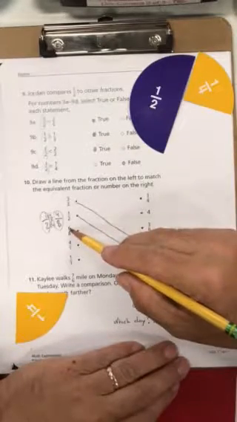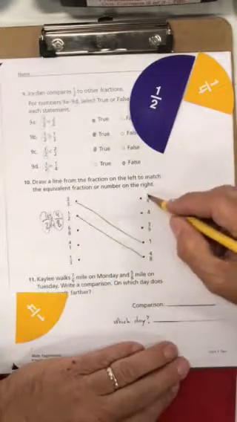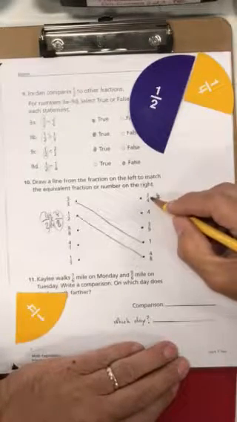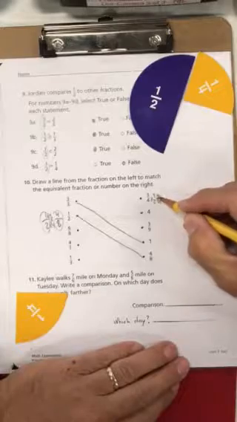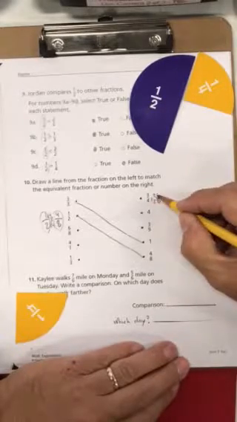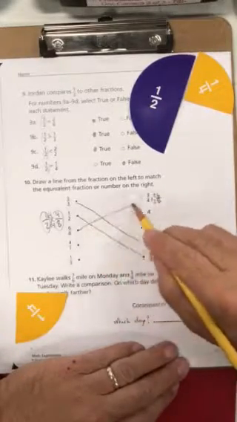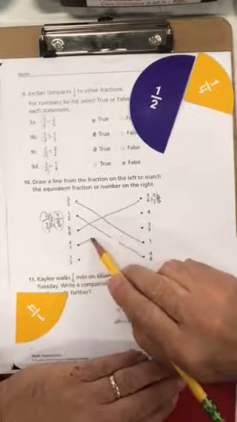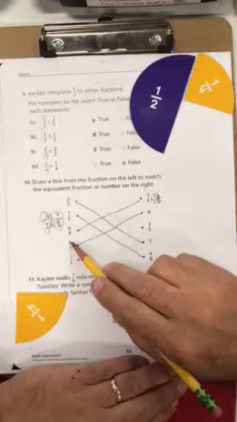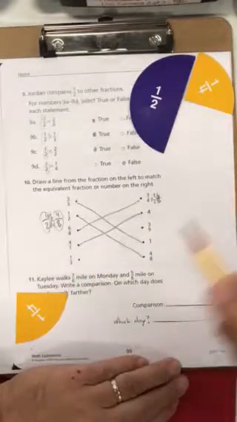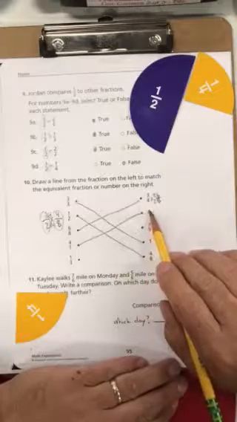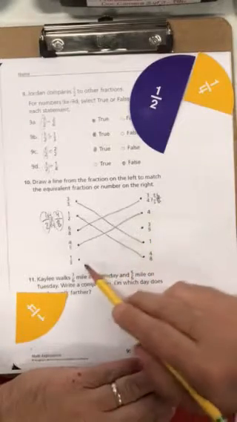Again, then 6/8, how does that compare with 3/4? Because that's the answer. We multiply it by 2 over 2. 4 times 2 is 8, 3 times 2 is 6. So these two are equivalent. 4/1 is always 4 wholes. It's like having 4 whole pies. So it always equals the whole number 4.